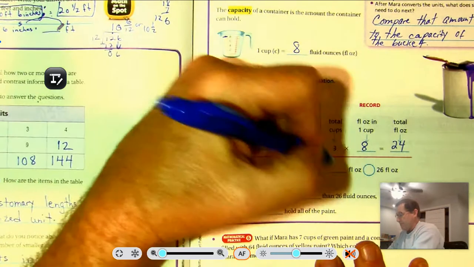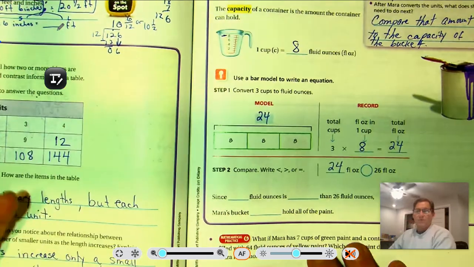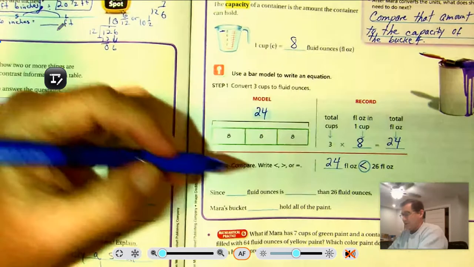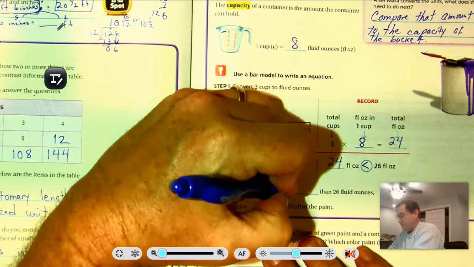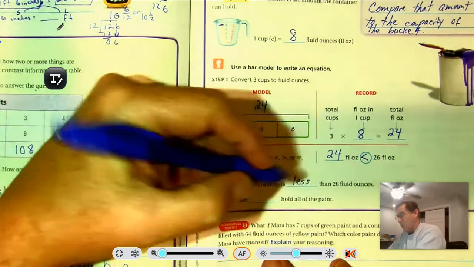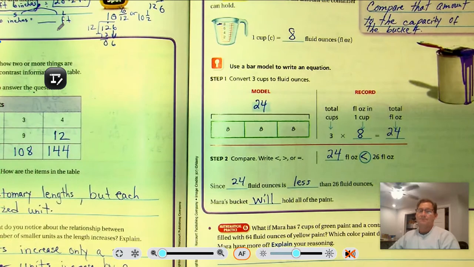So now let's compare that. So our 3 cups equals 24 fluid ounces. Well, 24 is less than 26. So since 24 ounces is less than 26 fluid ounces, Mara's bucket will hold all of the paint.